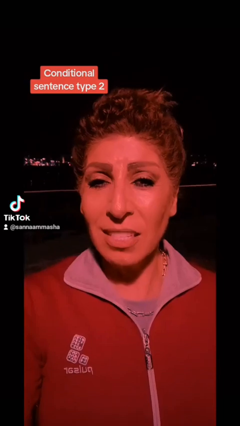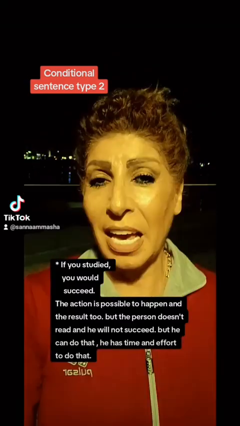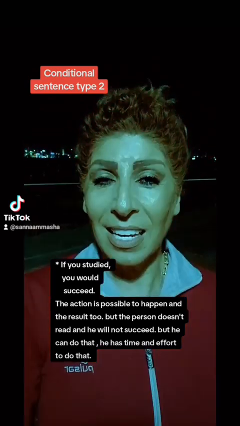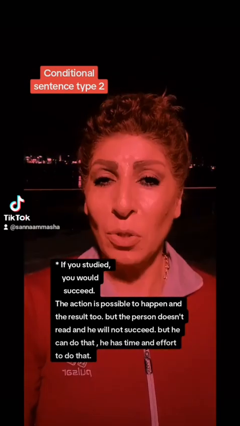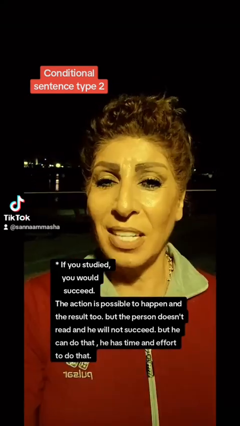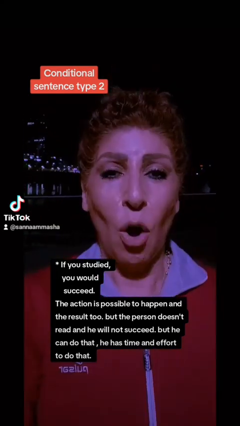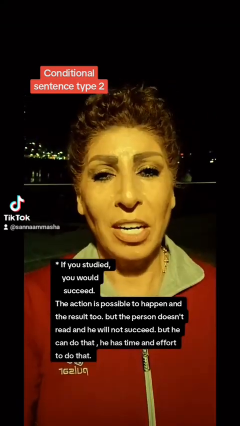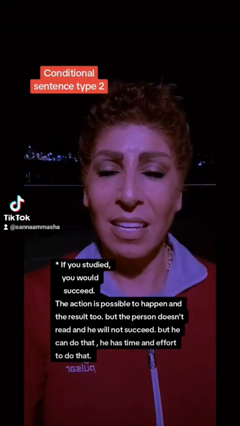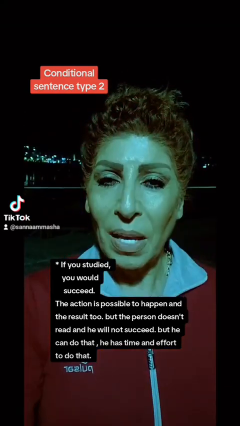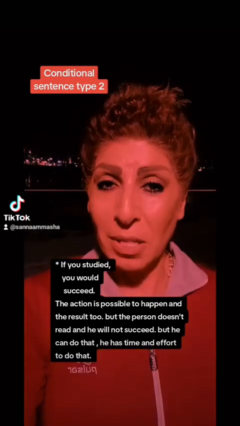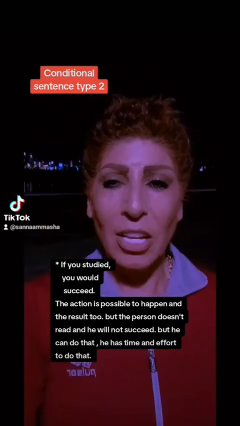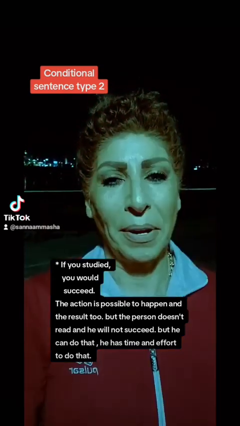While in conditional sentence type 2, when we say if you studied, you would succeed, we are addressing our friend who is in front of us, and we notice that he is afraid of failure, so we advise him to study in order to succeed, because he has time to study, and this condition is possible to happen, and the result, which is the success, is also possible to happen.